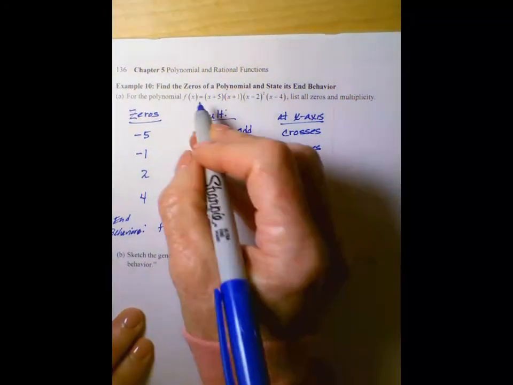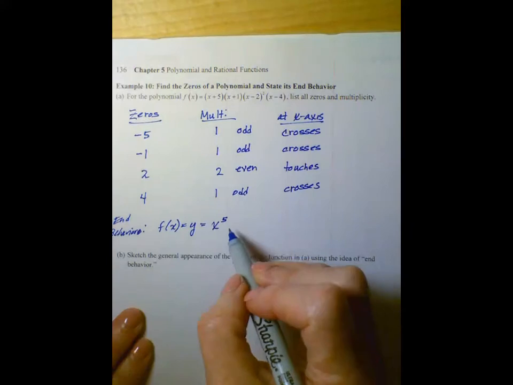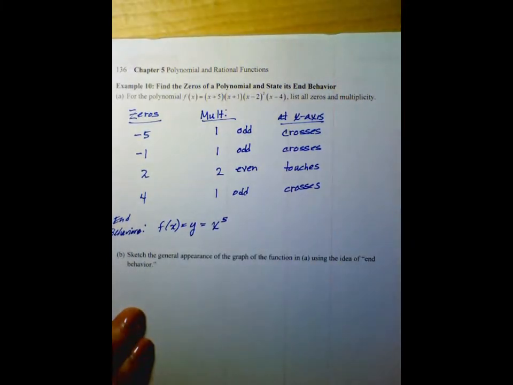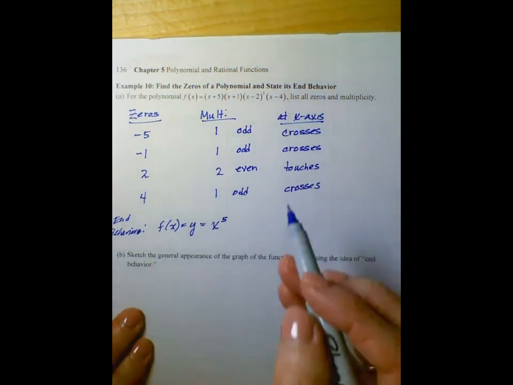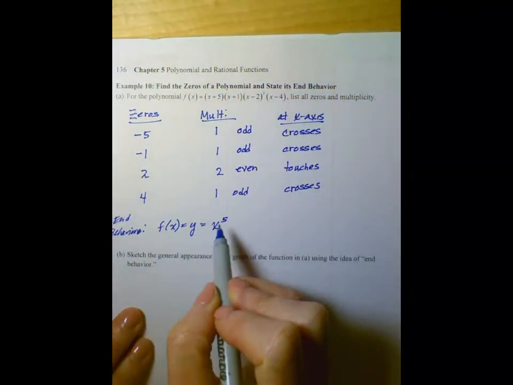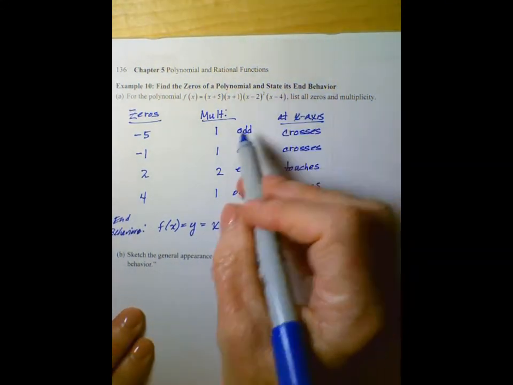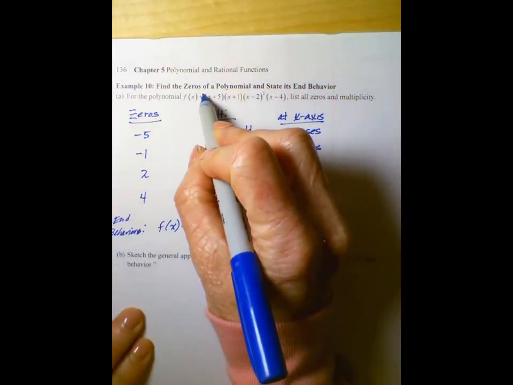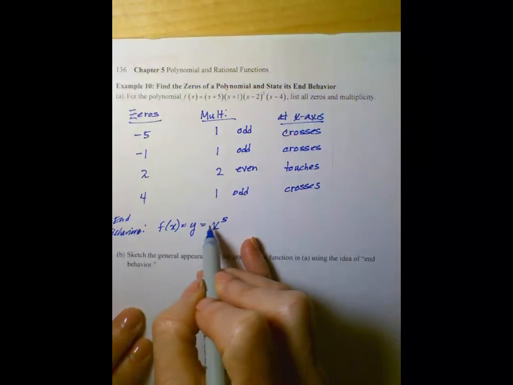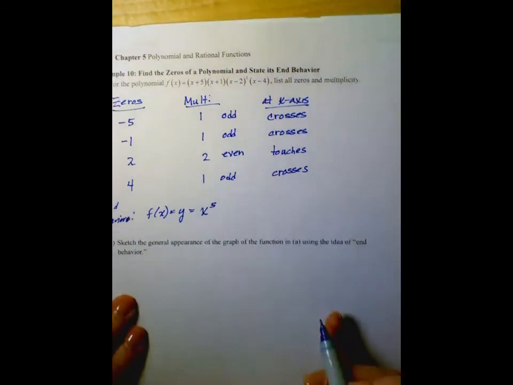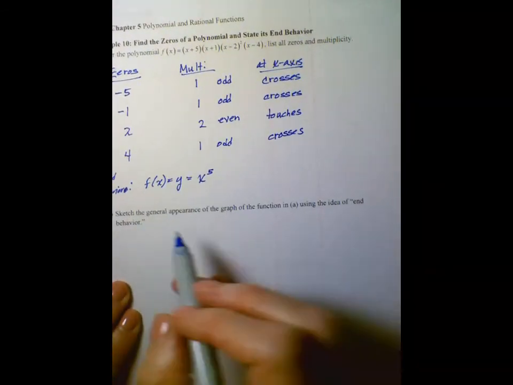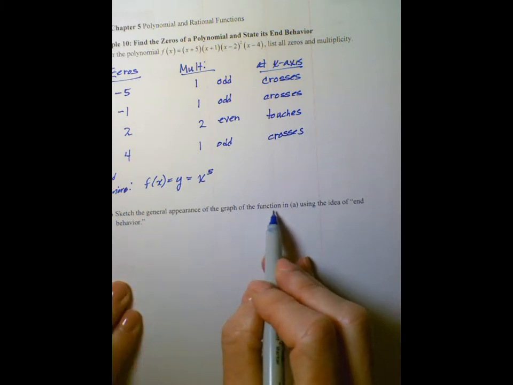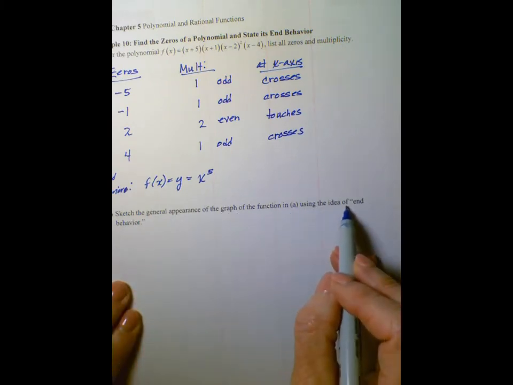That's the first term. If you multiplied that all out, you'd have x to the 5th plus blah, blah, blah: something x to the 4th, something x cubed, whatever. But the end behavior is just that first term of the expanded polynomial. If there had been some number like 3 in front, a would be 3, I would have a 3 right there.